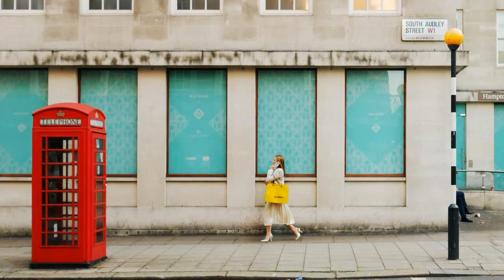And you can see it there. That red telephone booth only exists in London. When you see one, you know you are in London. You are in England, Great Britain. And you can see that the telephone booth overlaps, covers a part of the building.